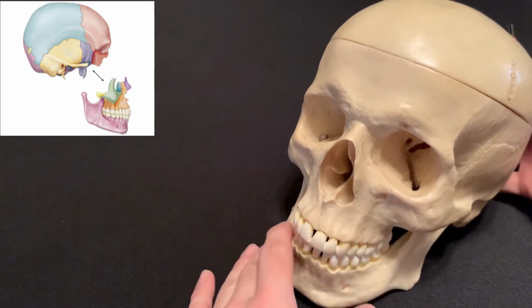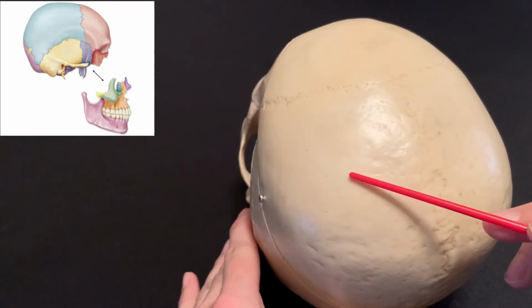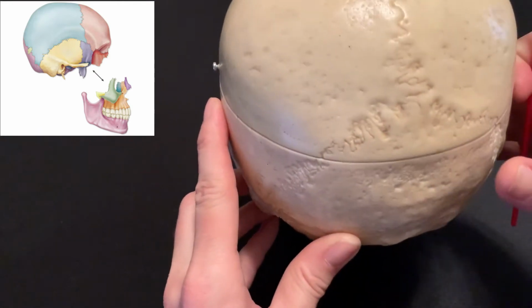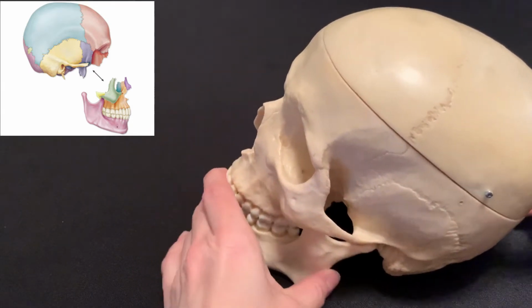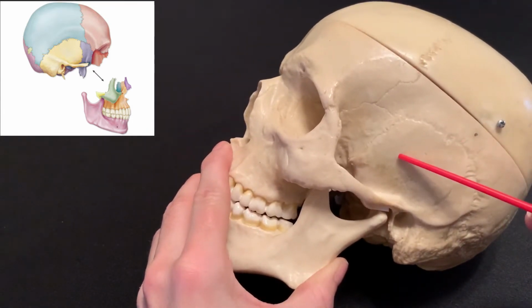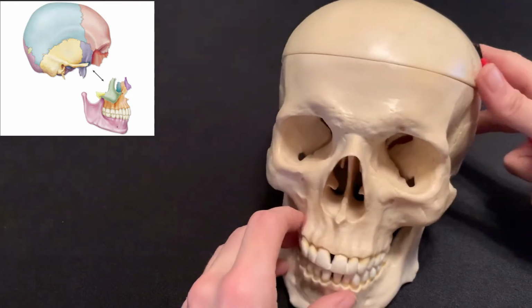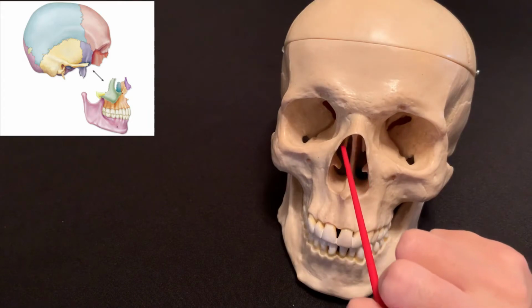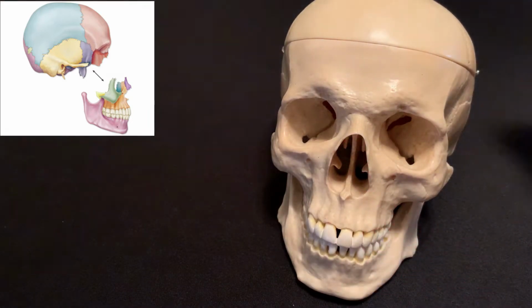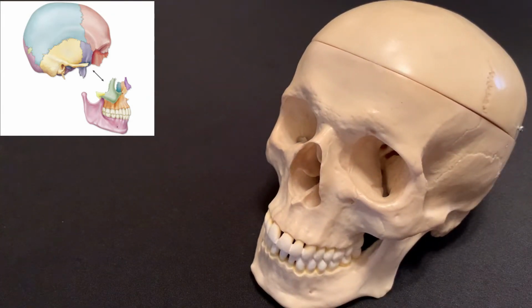So our 8 cranial bones are going to be the frontal bone, the 2 parietal bones, a single occipital bone in the posterior part of the skull, 2 temporal bones, a single sphenoid bone, and a single ethmoid bone that we can get a view of here in the superior part of the nasal cavity. The sphenoid bone and the ethmoid bone are going to be much more easily visible when we look inside the cranial cavity, so you'll get a better view of those a little bit later here.